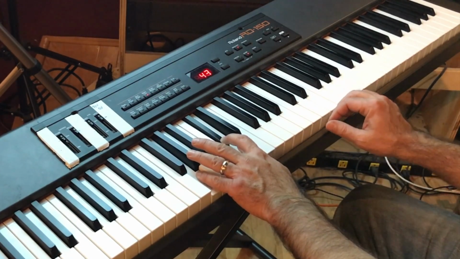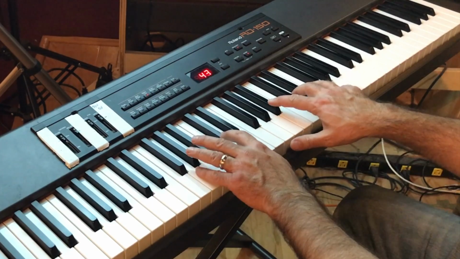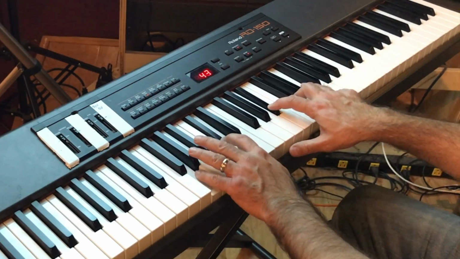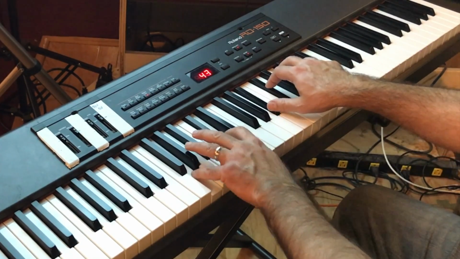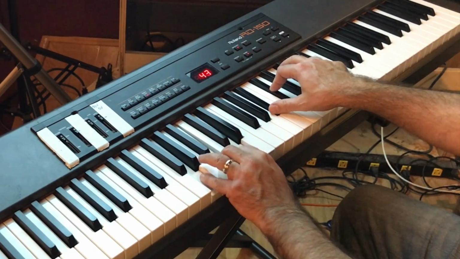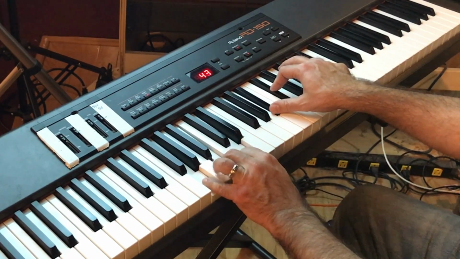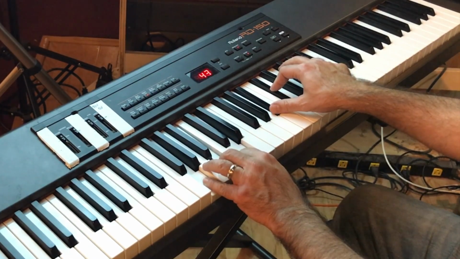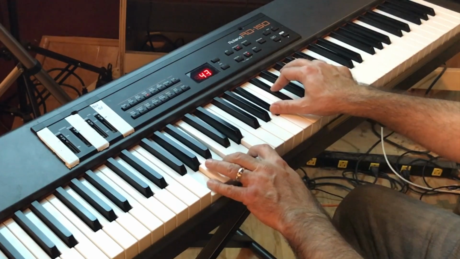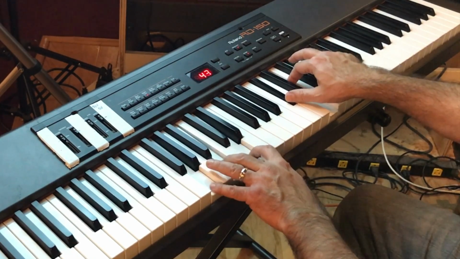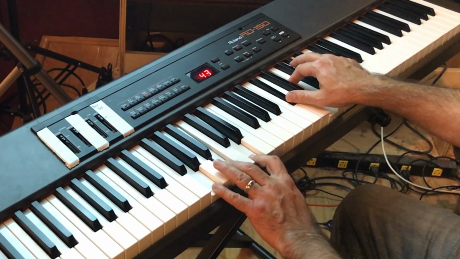Or let's say I take B flat major and G Lydian. B flat minor and G Lydian. B flat minor and G major. Okay? Or I can go up to D flat minor and G major.